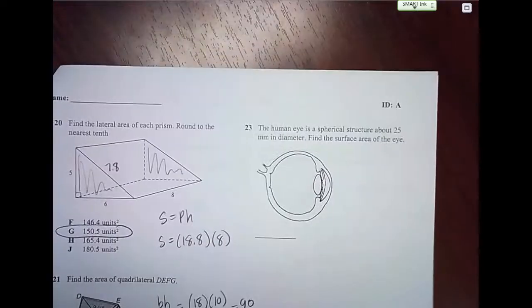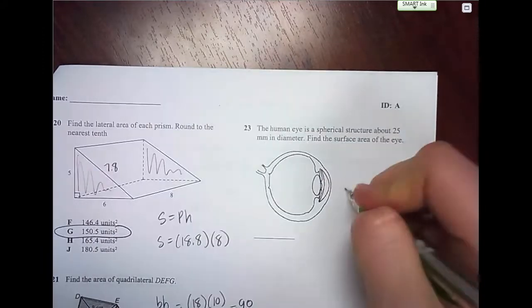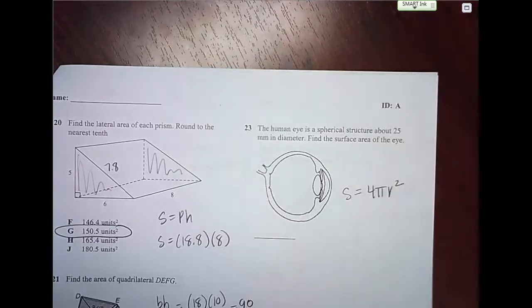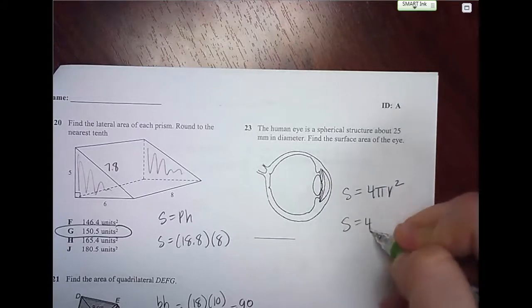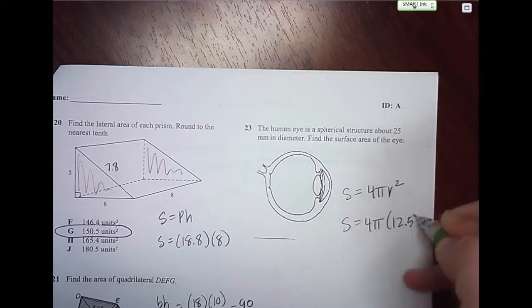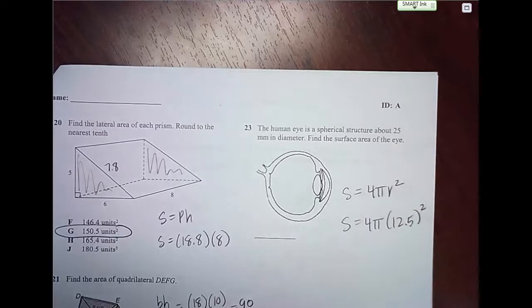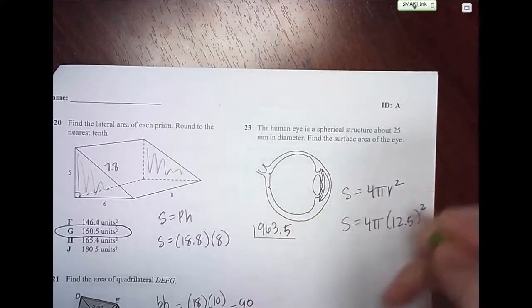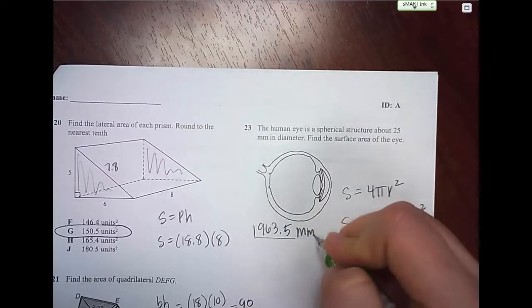Number 23, the human eye is a spherical structure about 25 millimeters in diameter. Find the surface area. So we're doing surface area of a sphere, which is 4 pi r squared. The radius would be 25 divided by 2, which is 12.5 squared. So 4 times pi times 12.5 squared is 1963.5 and that is millimeters squared.